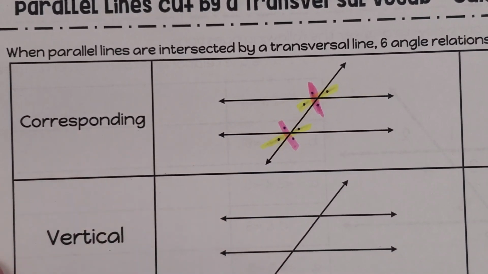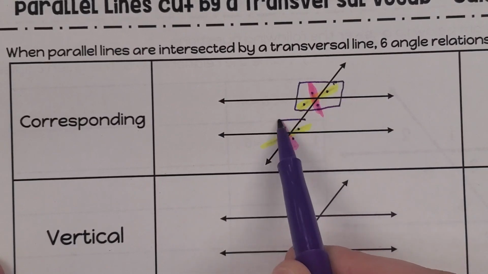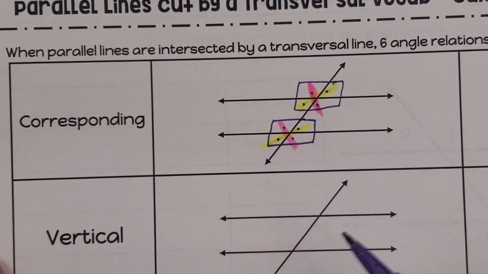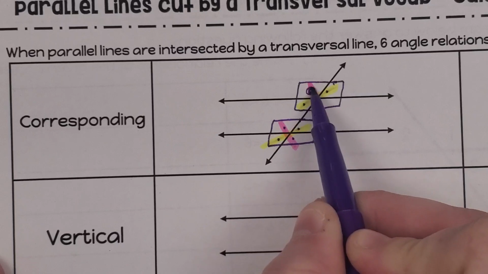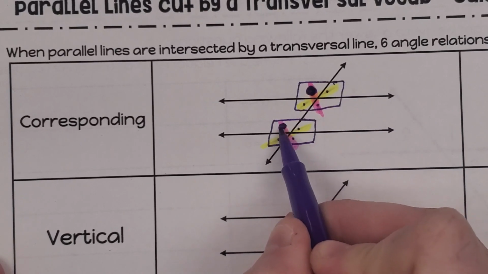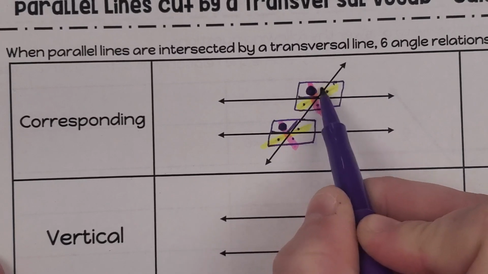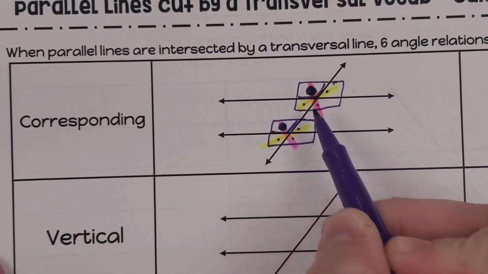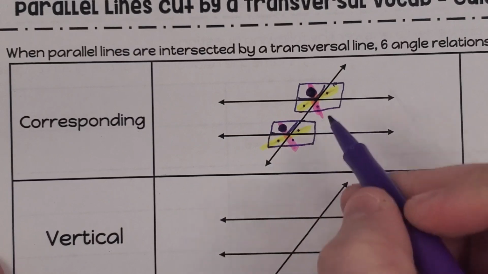Corresponding angles mean that they are going to be in the same position in the top group of four as the same position in this bottom group of four. So if I look at this pink angle on the left-hand side, I'm going to put a filled-in circle there, and I'm going to fill in the same circle here. Looking at these two things, these two angles are obtuse. They are in the same position at the different parts of my actual picture, so they're corresponding angles.